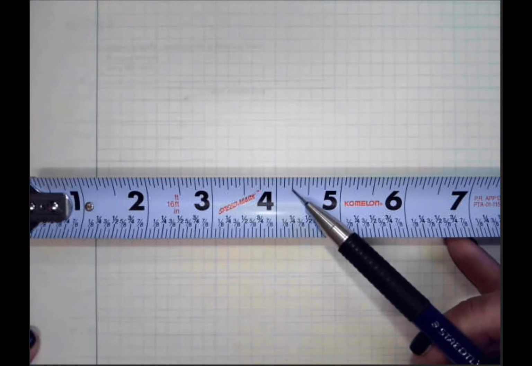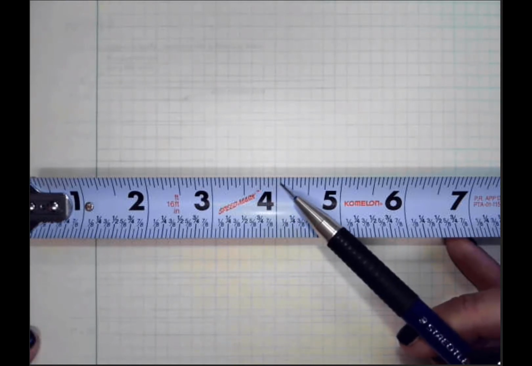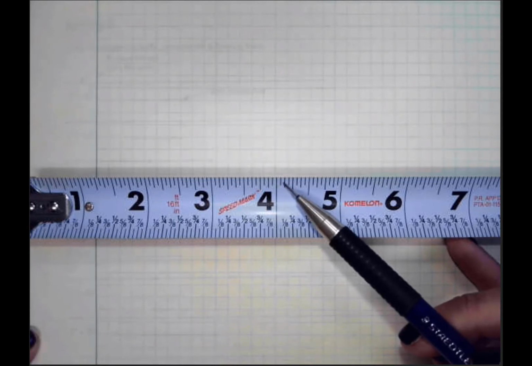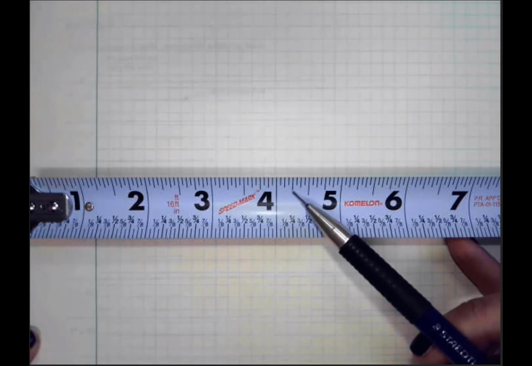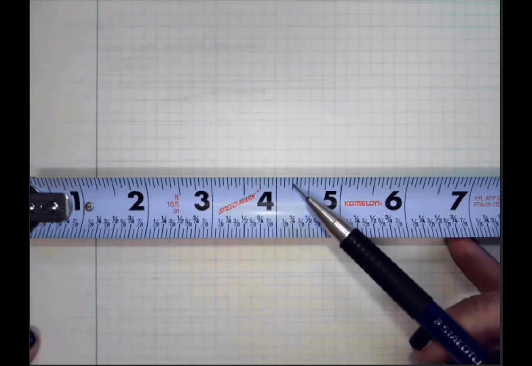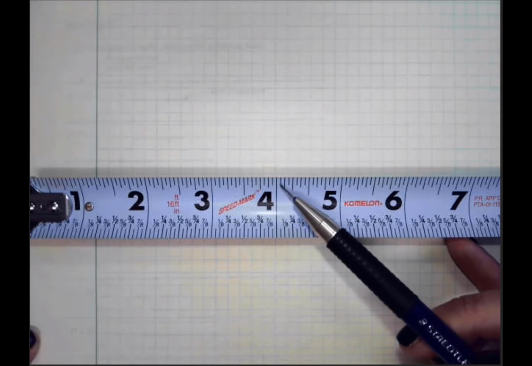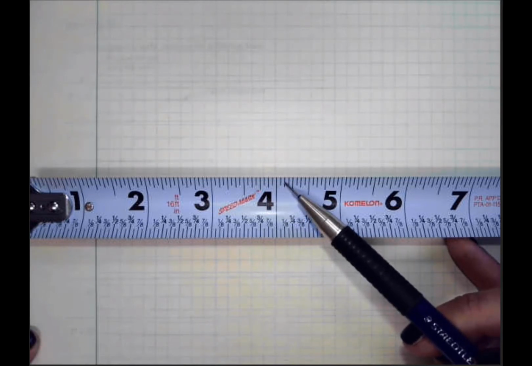So if I count over again, 1, 2, 3, 4, I know this is 4 parts out of 16, which means if I reduce that, it is my 1/4 inch mark. And I can continue to divide smaller and smaller. If I count over 1, 2, I have 2 over 16, which means that is my 1/8 mark.